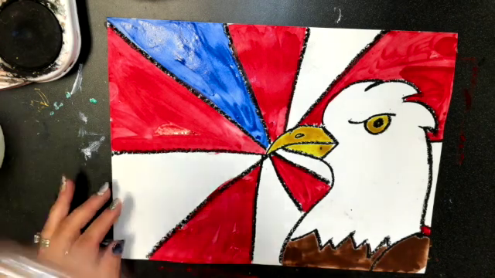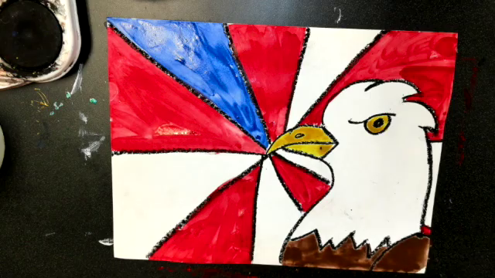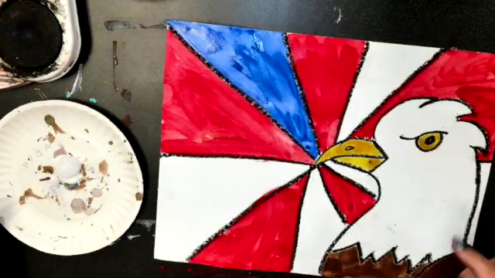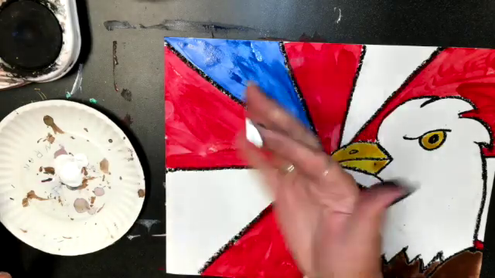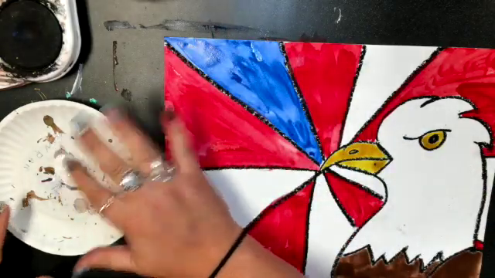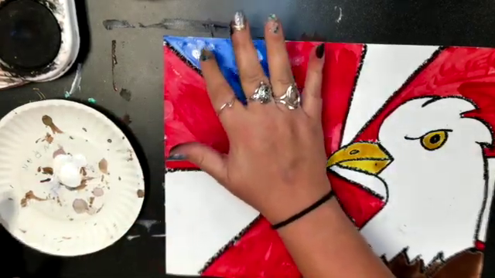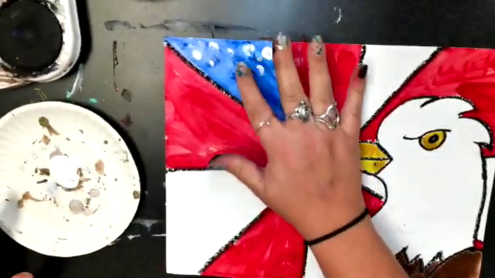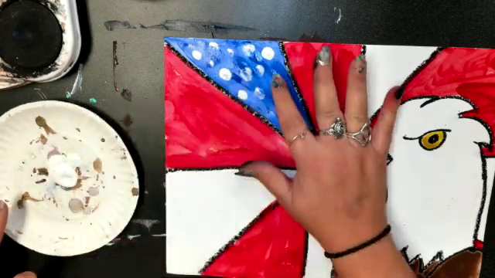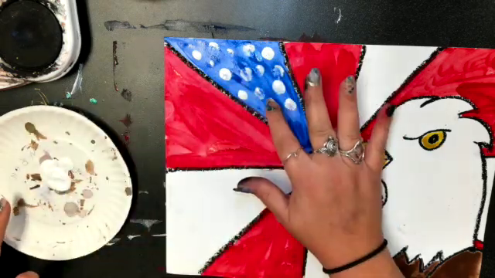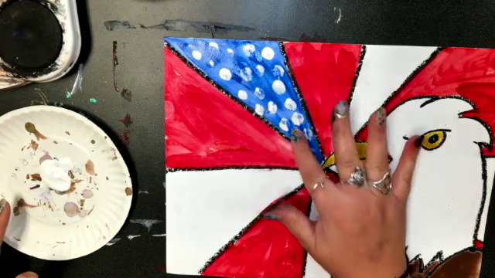The next thing I'm going to do is I'm going to take my white paint and I want to add some stars up there in my blue. And the way I'm going to do that is just by using my finger. So I'm going to take my finger and I'm going to gently, you might want to take your small finger, maybe your pinky, and just make some little dots up in your blue to look like it's stars. Add some. Looks like stars in my blue.